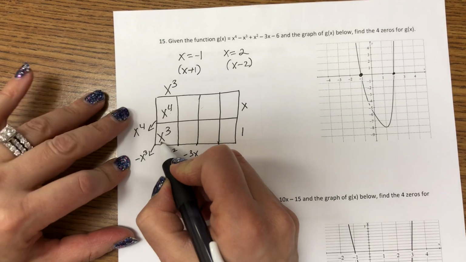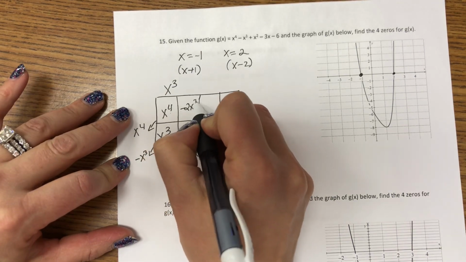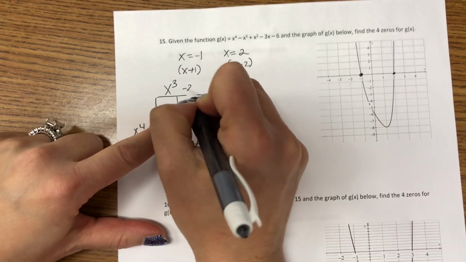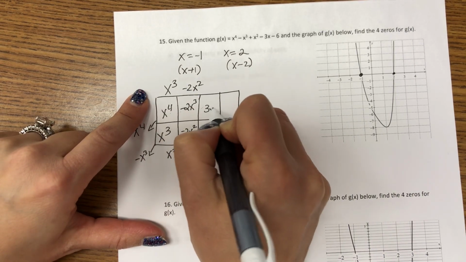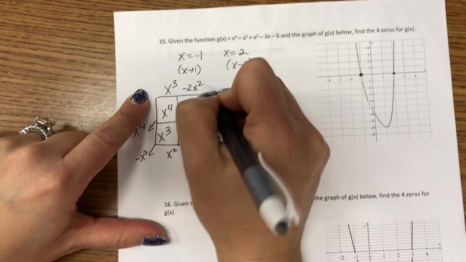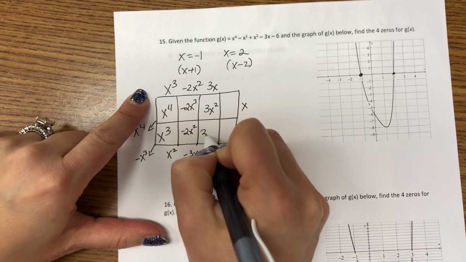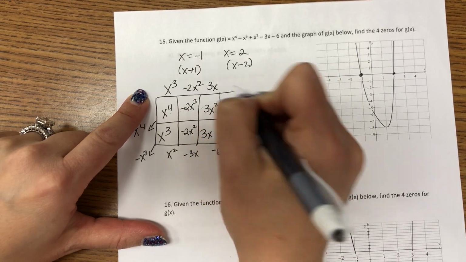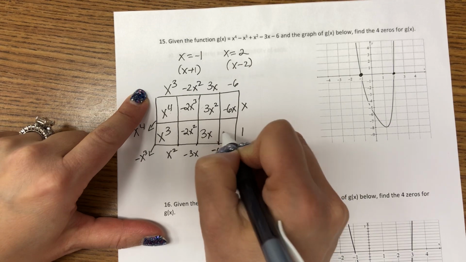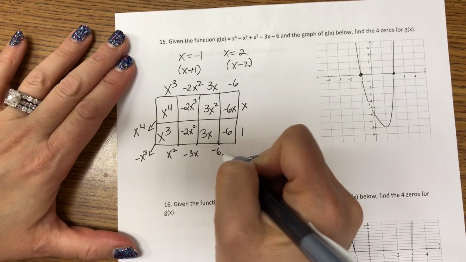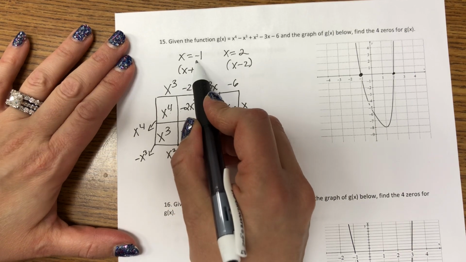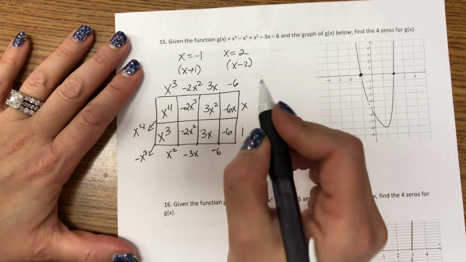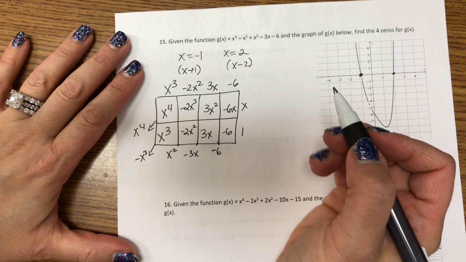Okay, so then we subtract. So negative x to the 3rd minus x to the 3rd is -2. Divide, multiply, subtract, divide, multiply, subtract, divide, multiply, and I should get a remainder of 0 because I know x plus 1 is a factor, because x equals -1 is a solution.